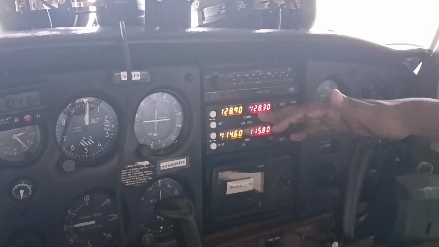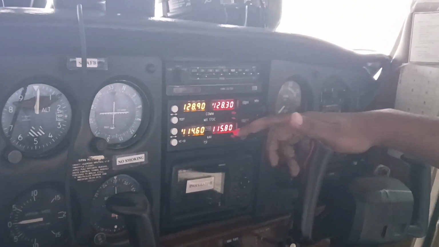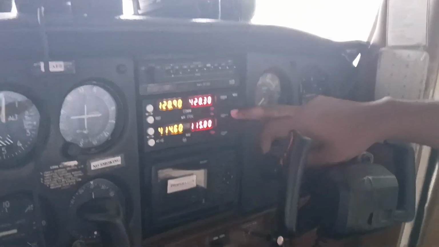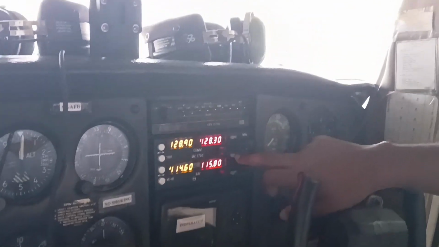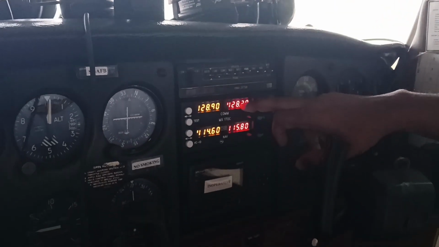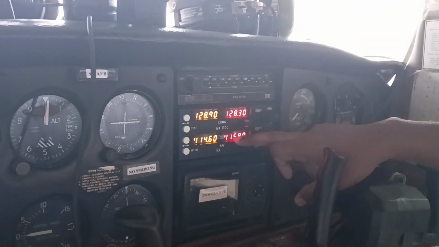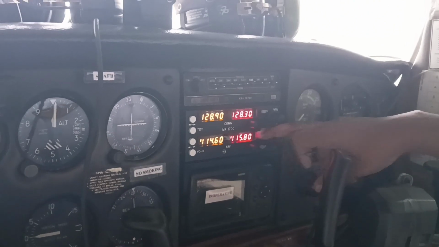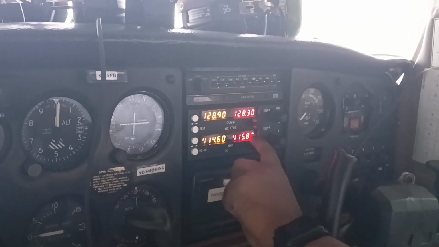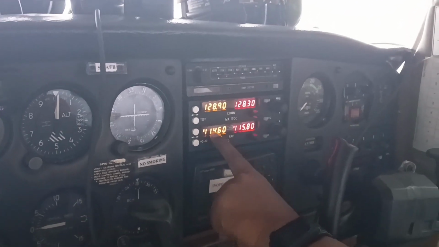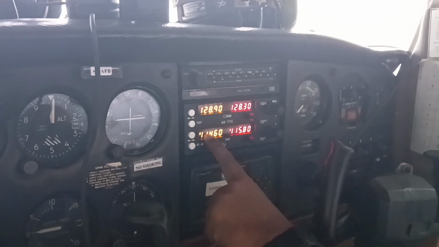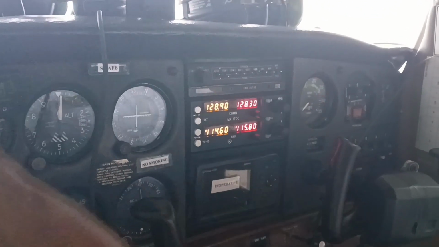Similarly, we have to change the VOR frequencies. VOR, this is the station. What we have to do is click nav and COM. So we are in COM now. We have to click this button so that we can come into the nav portion. The cursor is in the nav portion, standby nav. So 114.6 is the active VOR frequency for Rajshahi.